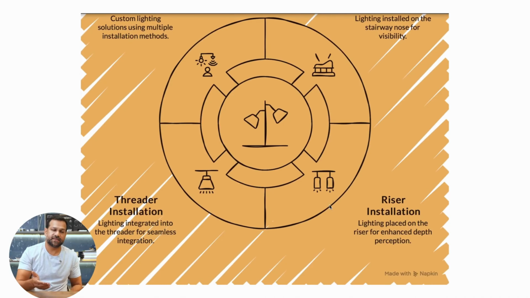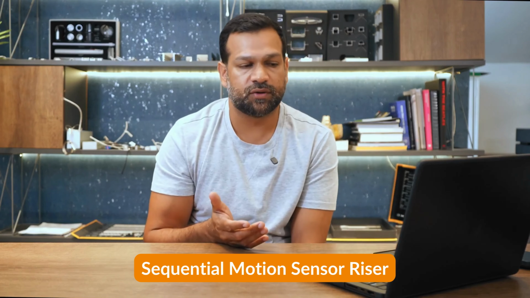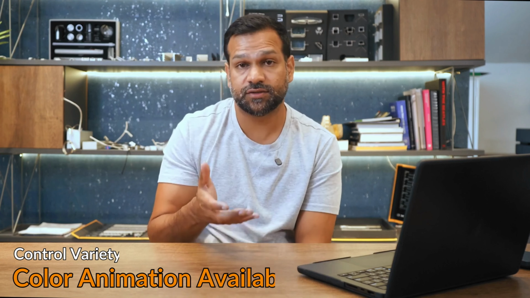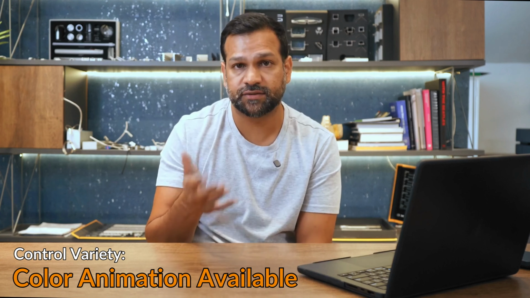Now there's a riser installation. And what does the riser installation look like? This is an example of those motion sensor stairs I spoke about. So you can see it's being triggered and someone is walking and it's coming on sequentially. And there's a little timer you could do to adjust it. They're color triggered sensors also, not just monochromatic or single color.